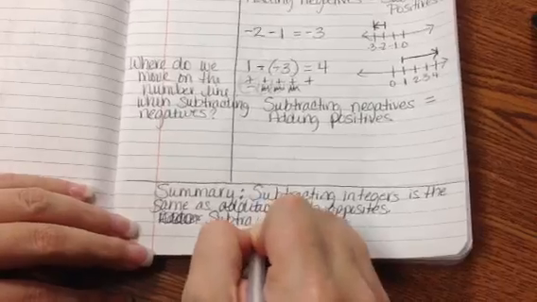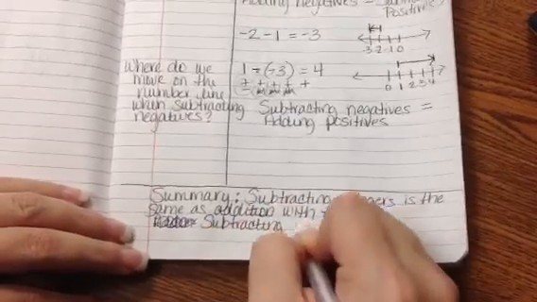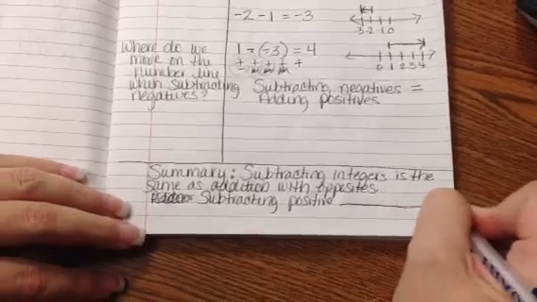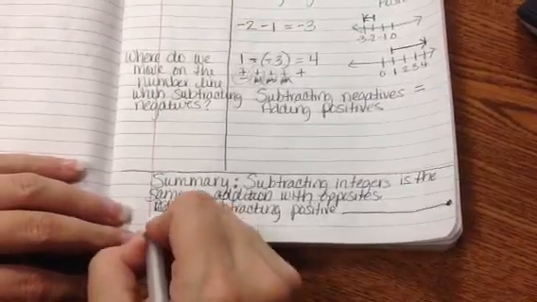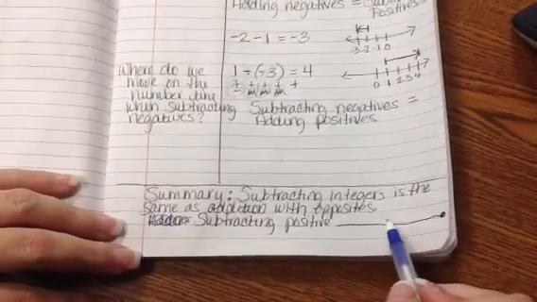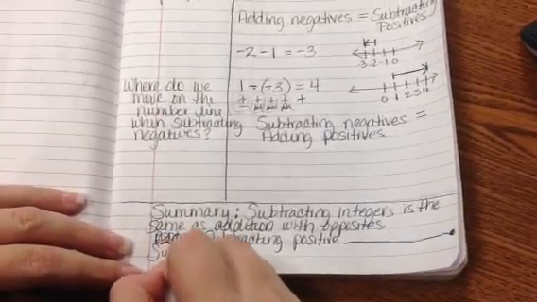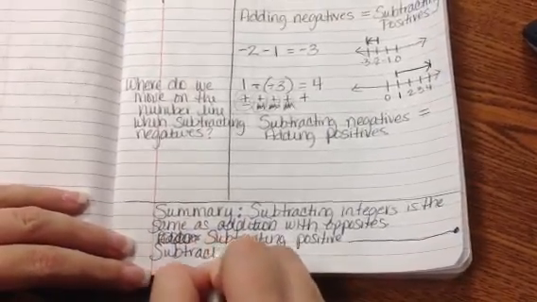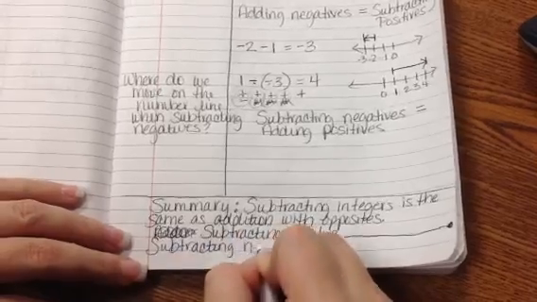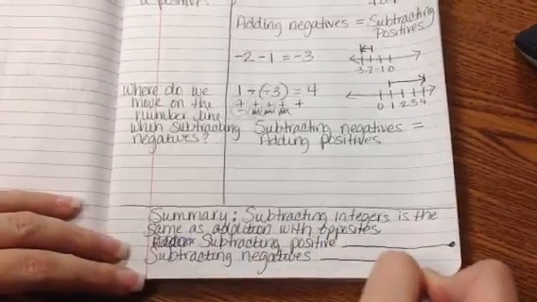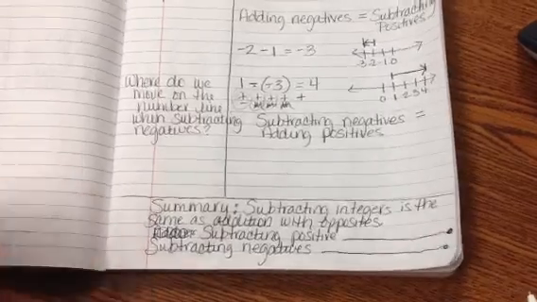Subtracting positives is the same as, and in this blank, hopefully you're going to write adding blank, and then subtracting negatives is the same thing as blank.